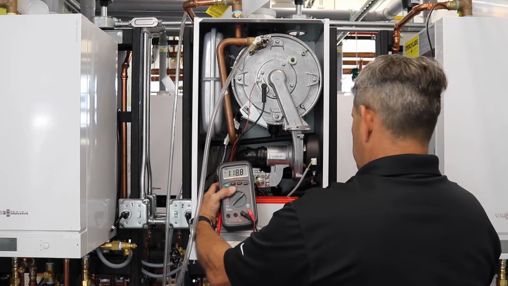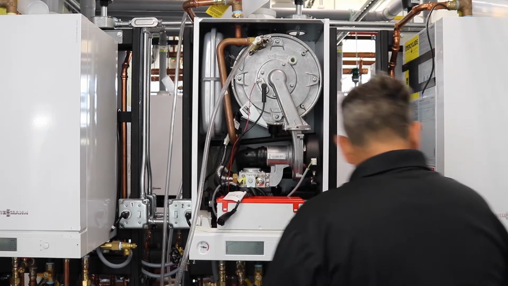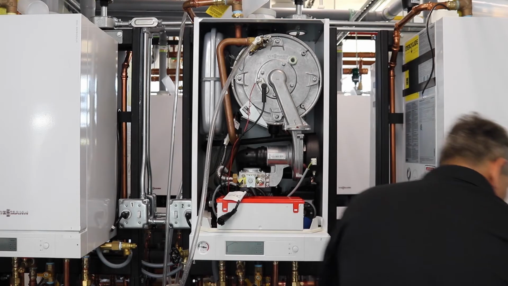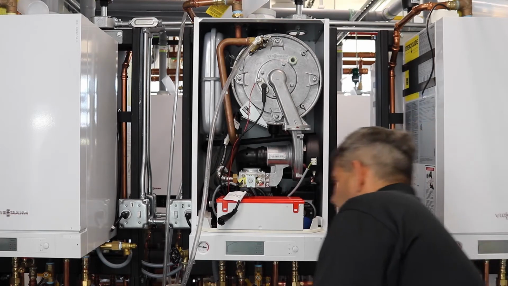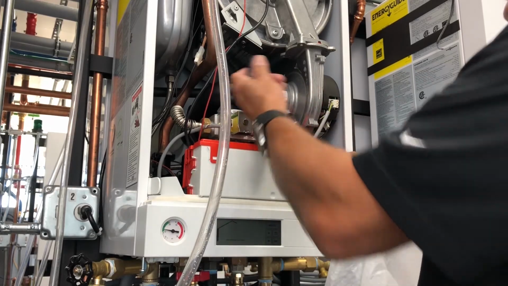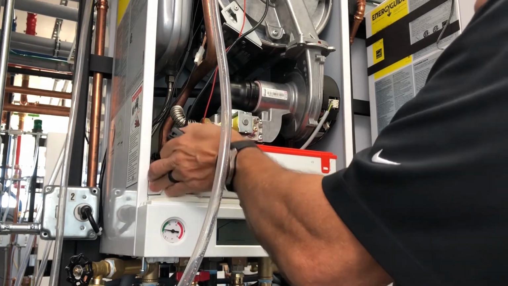All right, so let's power back down. Now when we power it back down, we're going to put the cover back on our control. We'll plug back in our wire for our pump so we don't forget to do that later on.